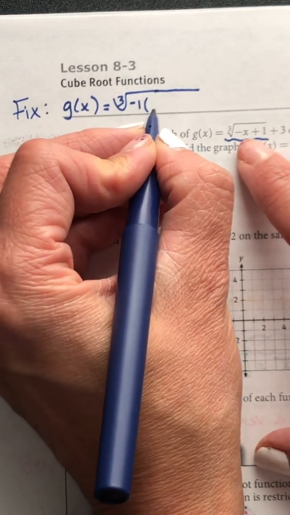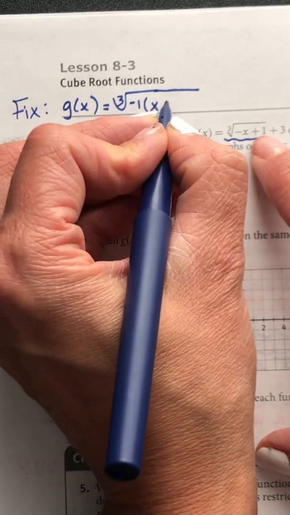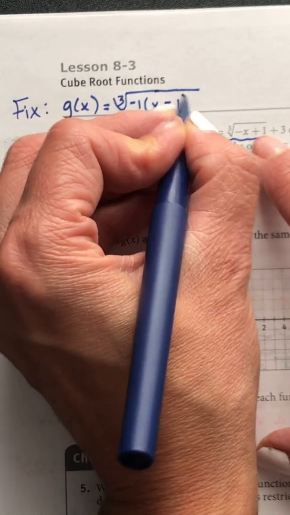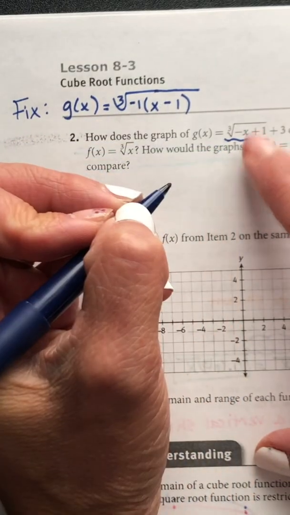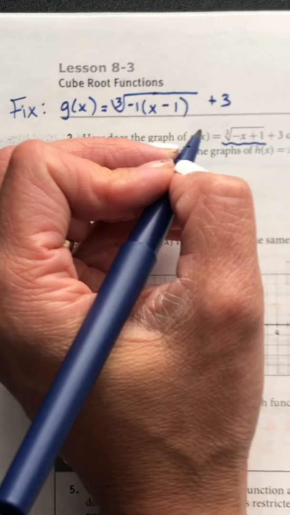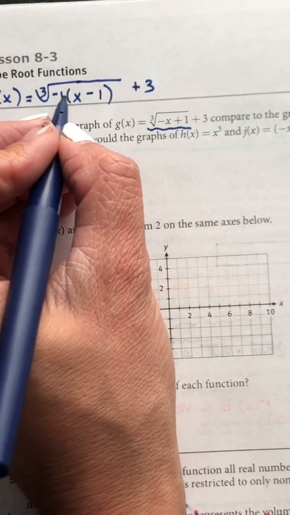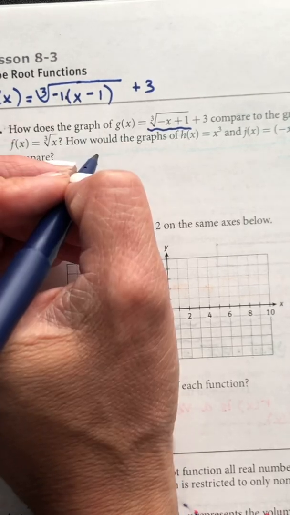So negative x divided by negative 1 is positive x. Positive 1 divided by negative 1 is a negative 1. So if you were to multiply that back in, you would still get negative x plus 1. And then plus 3. Okay. All right. So now let's separate the negative 1 times x minus 1.